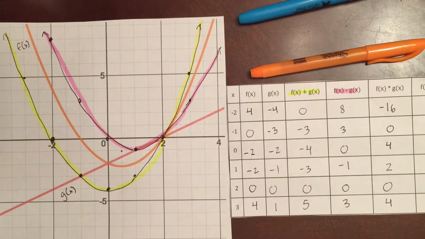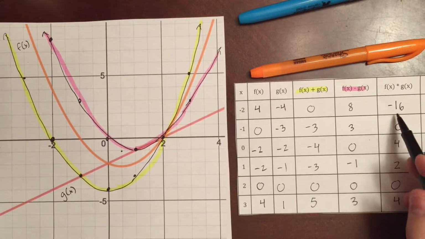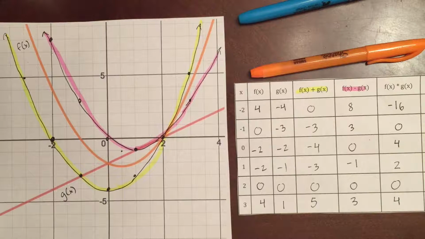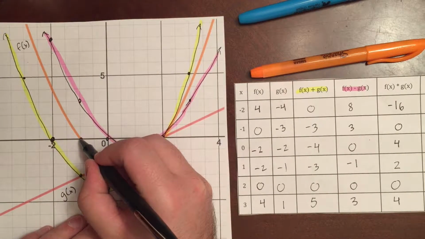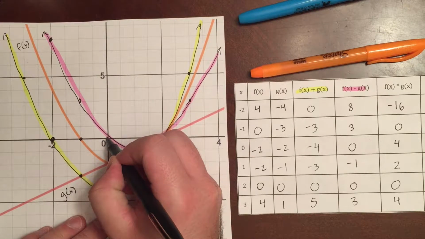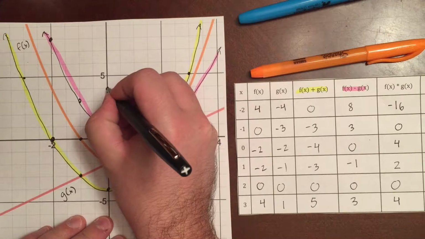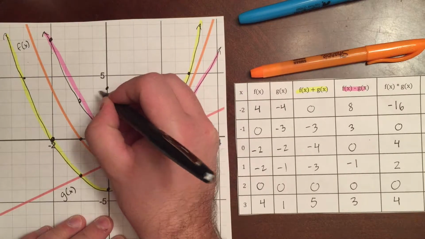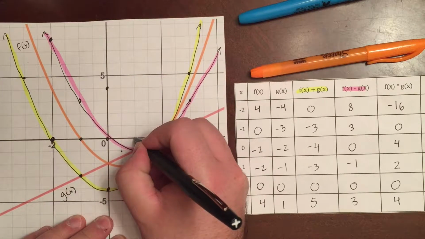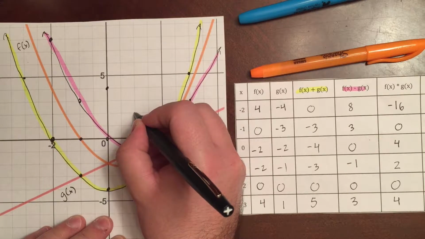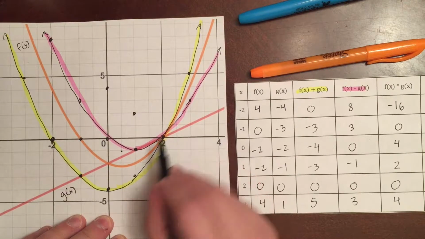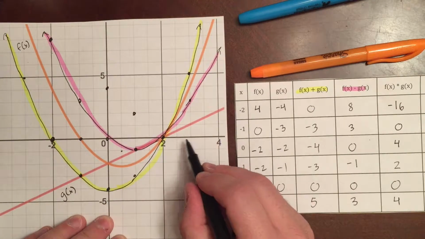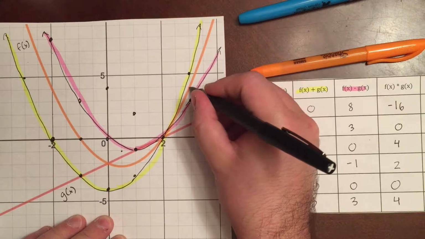All right, now let's graph the next one. Obviously, we can't graph that undefined point, but we're going to graph the other ones. So negative 1 comma 0, 0 comma 4, 1 comma 2, 2 comma 0, and then 3 comma 4.